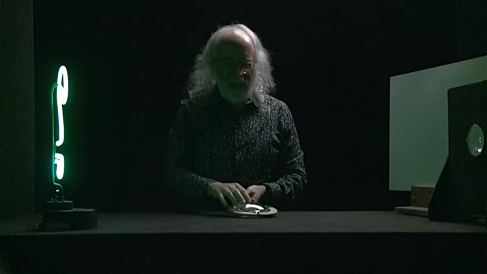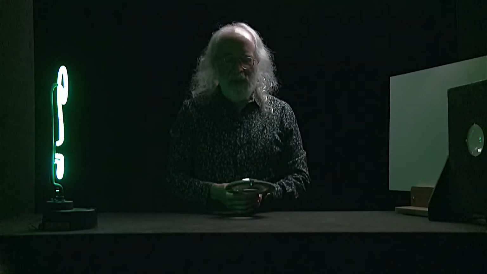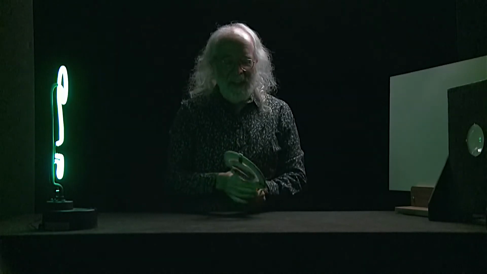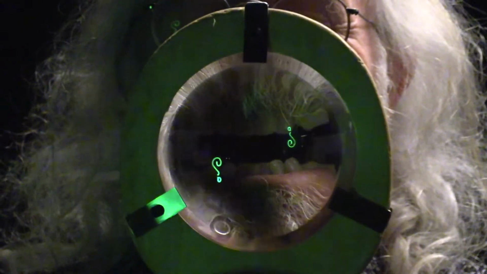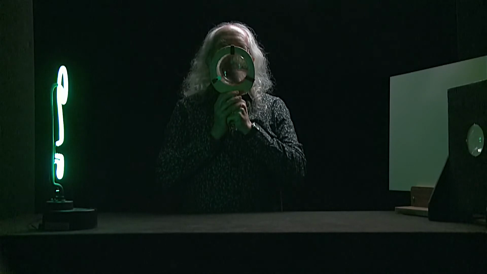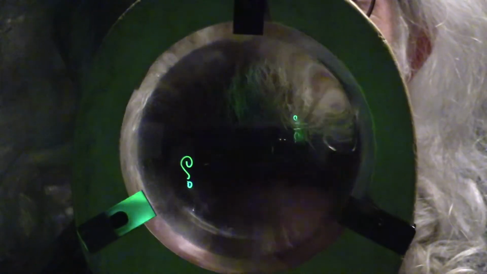But when you look at a virtual image, you have to look through a lens. And I'm going to make a virtual image for you here. This is a strongly converging lens right here. And if I take this lens and put it right in front of my mouth, you get this awesome image. And it's a virtual image because you have to look through the lens to see it. And it's right side up.